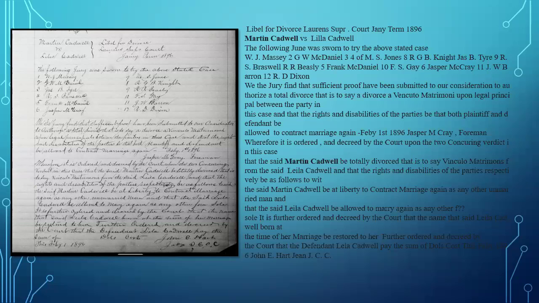I don't know where they were during 1900, because I can't find Martin with his new wife, Mary, or the kids. I can't find them anywhere, so I don't know where they were. So that's a search that still has to continue, but I was able to break through that brick wall as far as Martin and Lilia.